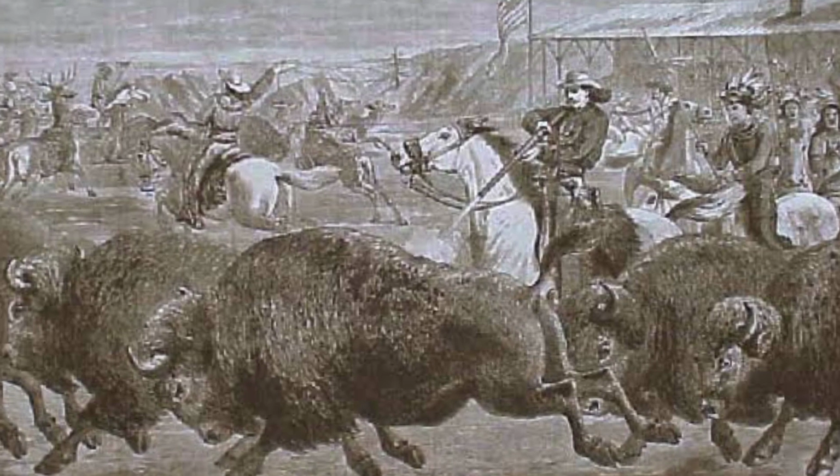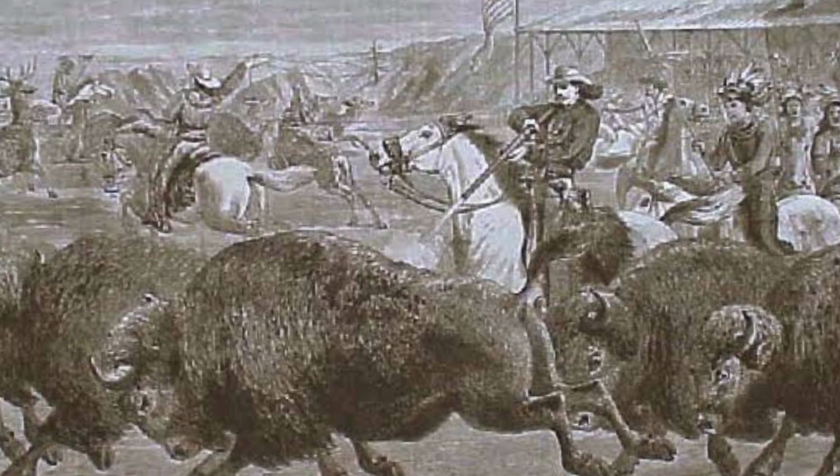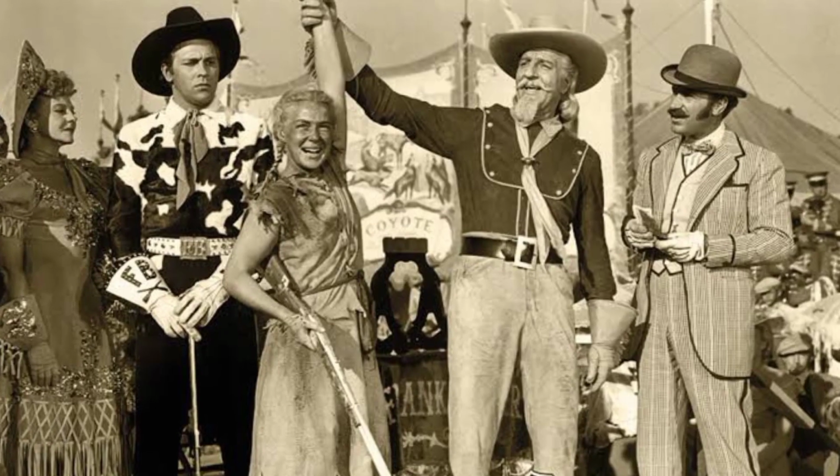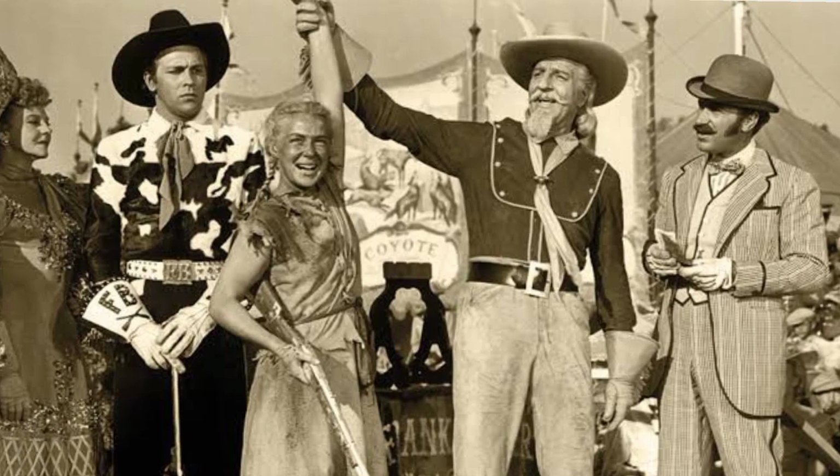Buffalo Bill Cody was a well-known rider. He eventually joined the military and took up hunting. He is said to have killed 4,280 buffalo in a single year. With the well-known cowgirl Annie Oakley, Buffalo Bill launched his Wild West show in the 1880s, a sort of traveling theater.